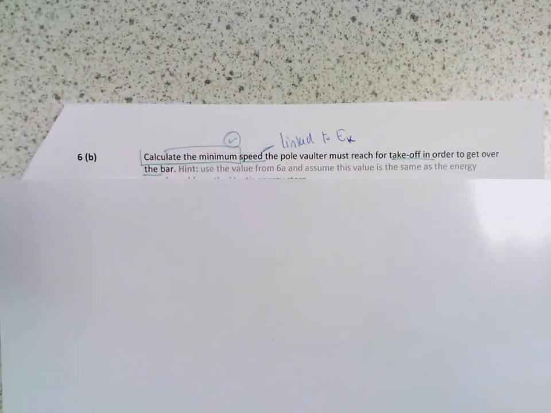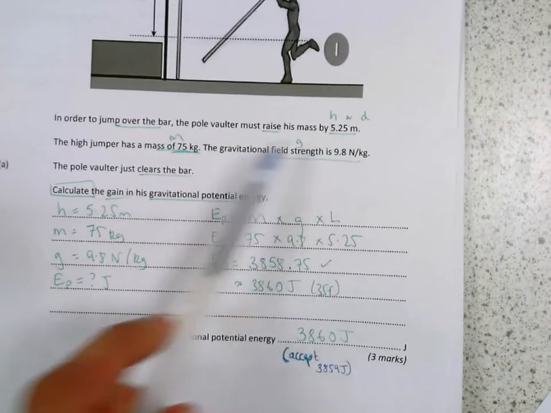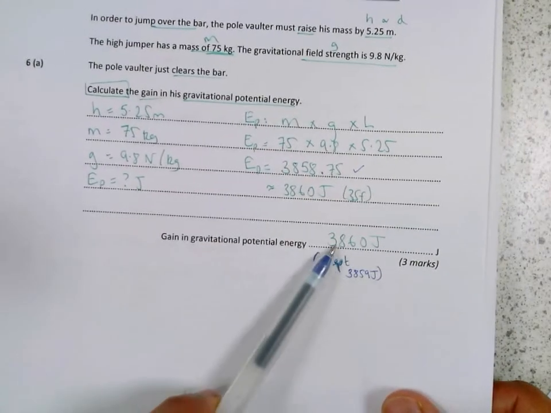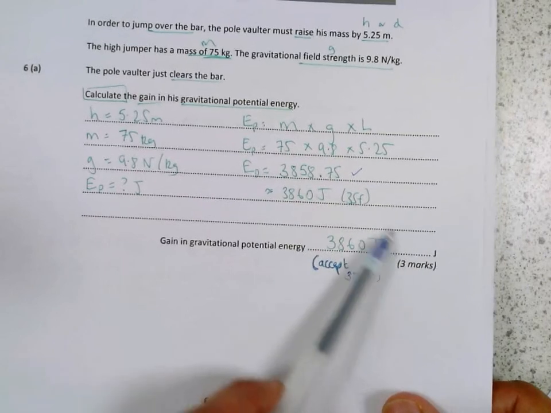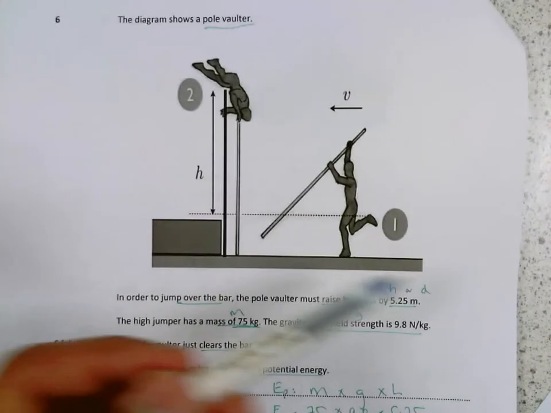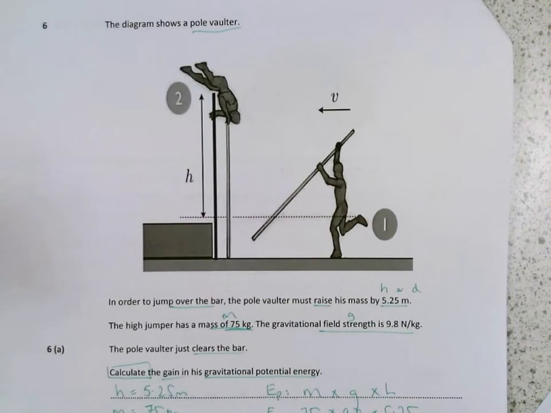We don't really have any other information, and we know that the energy is something we have worked out. So the only other information really we have is the height, the mass, gravitational field strength, and the gravitational potential energy gained.